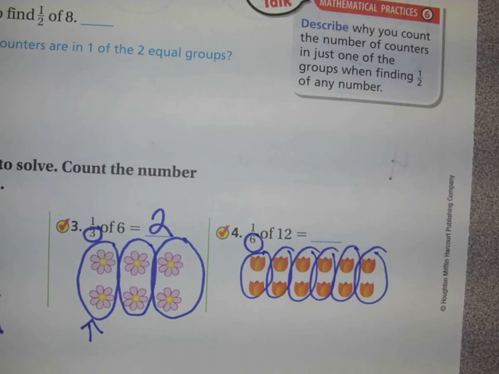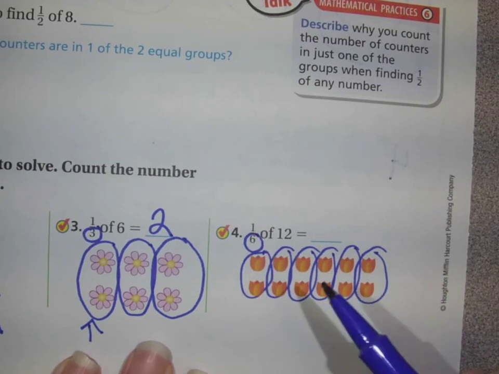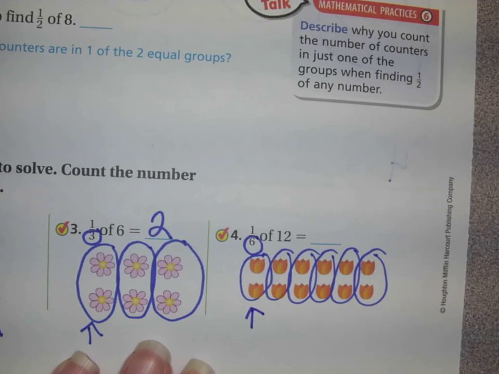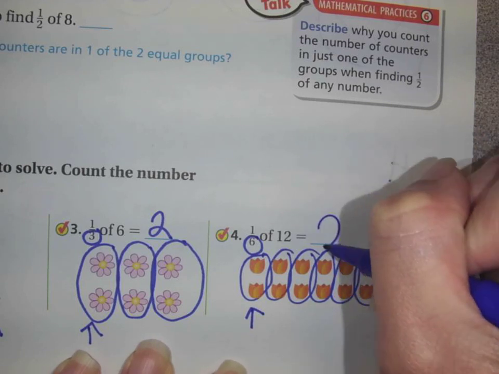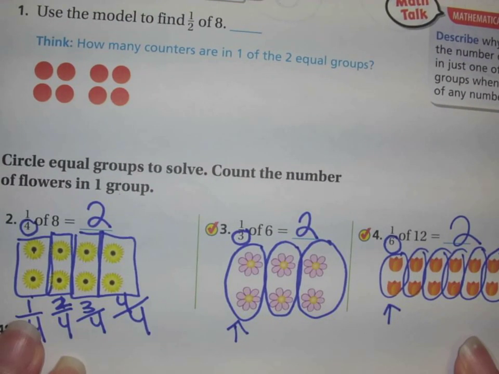So out of these 6 groups, we only need to know 1 out of the 6 because the fraction said 1/6. So I always start with the first one. Here's one group out of the 6. How many flowers are in there? 2. Wow, all of these answers were 2. And we will continue practicing in math class.